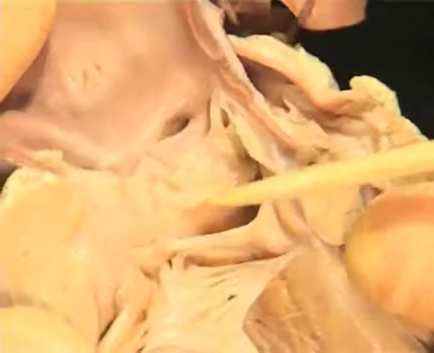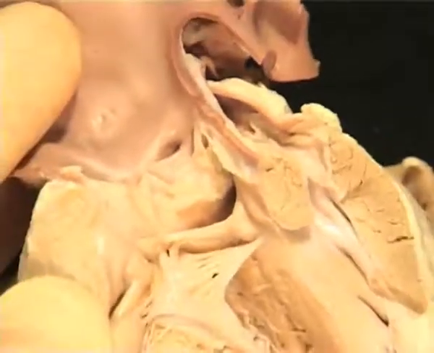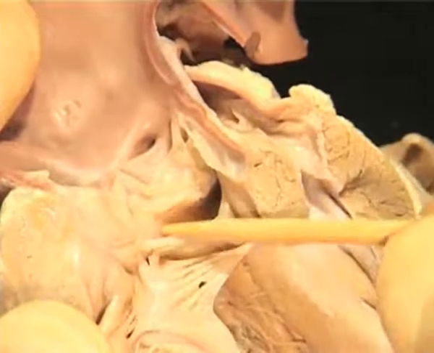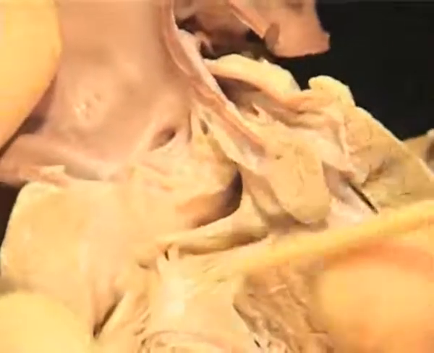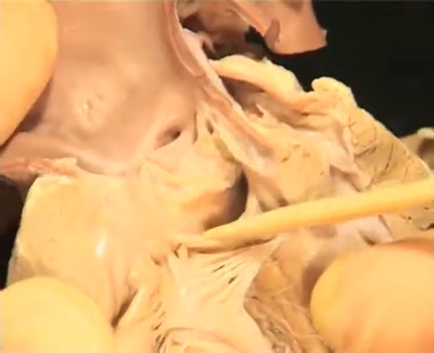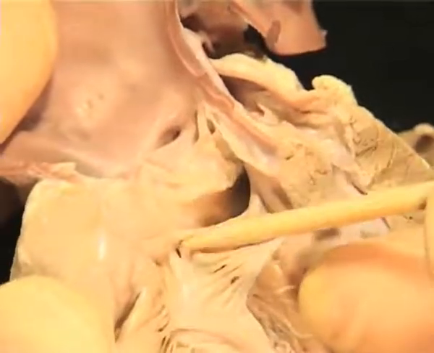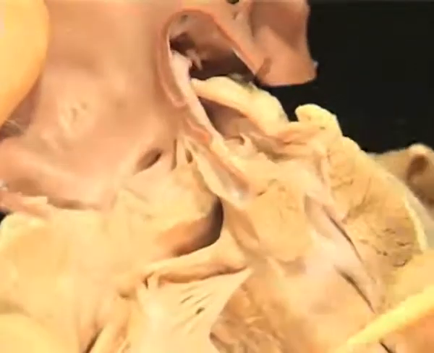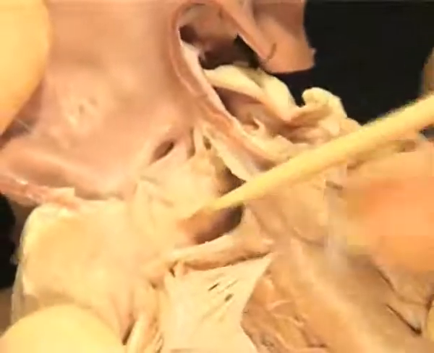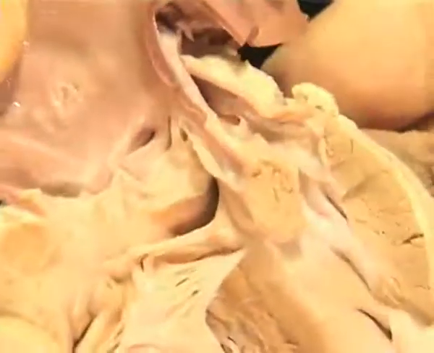So in most of the cases with tetralogy of Fallot, as you know, we have a perimembranous VSD, so as you're seeing here, fibrous floor to the VSD or fibrous posterior inferior rim, and that's the same situation in double outlet right ventricle with tetralogy of Fallot.